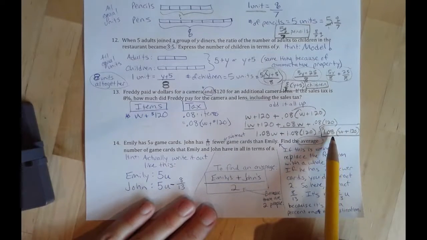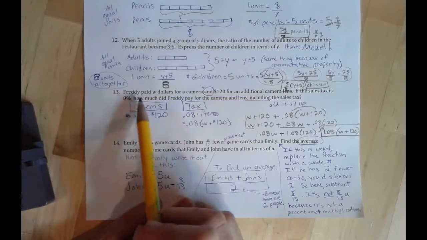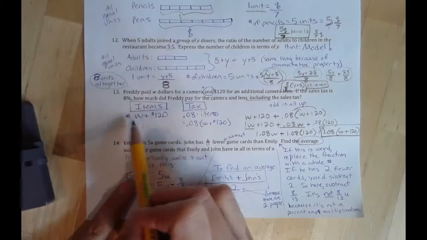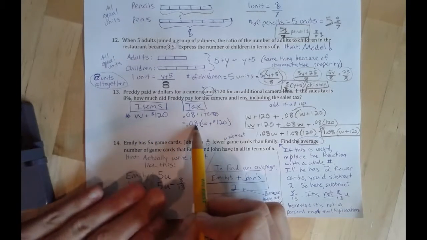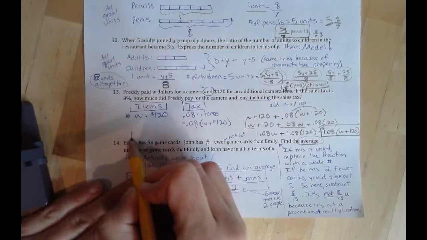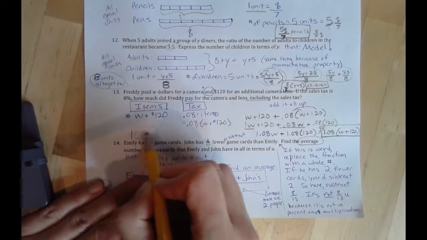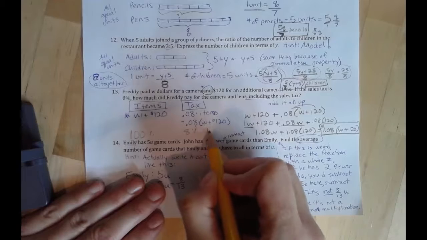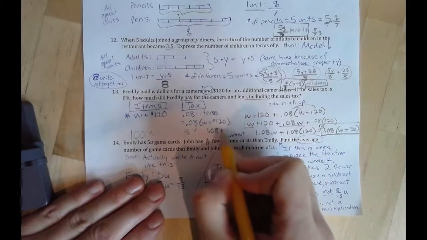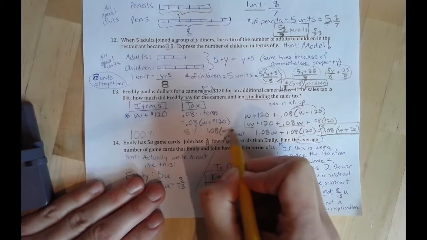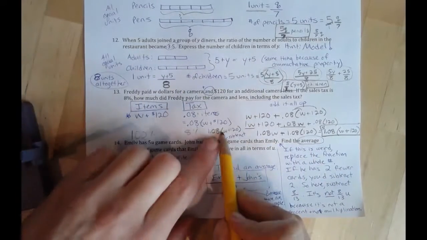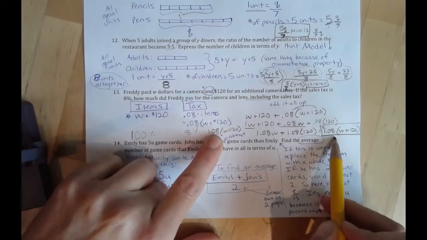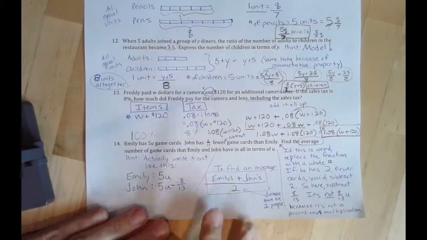But one of the reasons I like this is it actually makes intuitive sense if you go back and read the question. We have what he paid for all the items, and we have an extra 8%. So he's actually going to be paying 100% of the items, right, and 8% of the items. So he's really just paying 108% of the items altogether. Do you see how this matches? So that's the intuitive sense that makes sense to me.